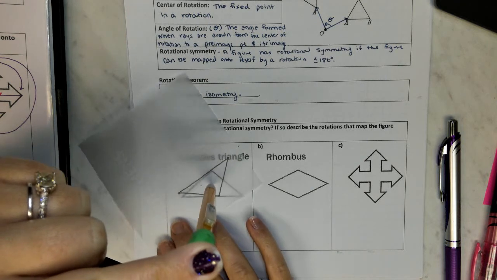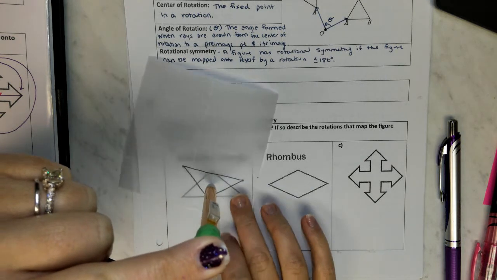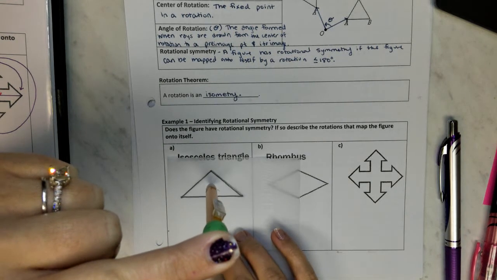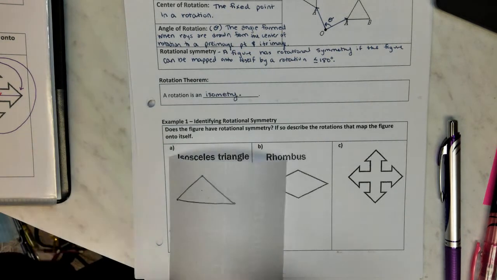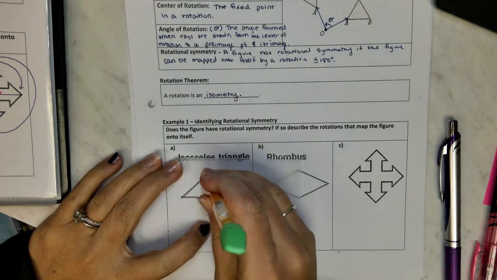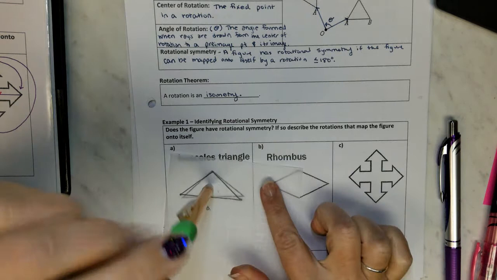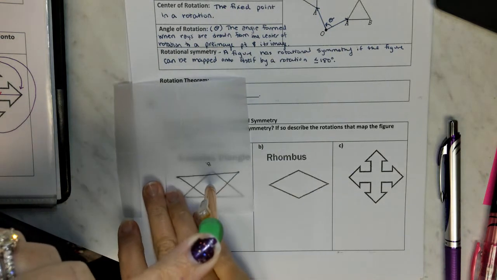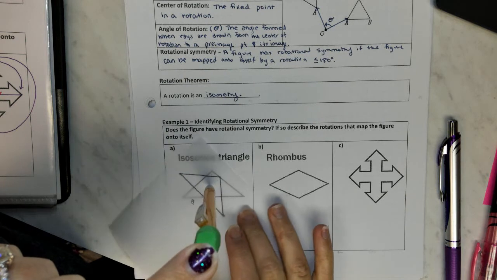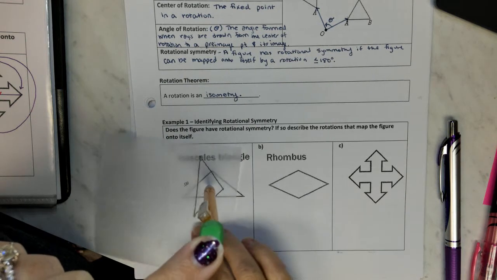And you can see, I can still see that shape and it doesn't line up until I get all the way around. You could even mark that's the B for bottom. When I mapped it, B is up here, that's a 180 degree turn, but nowhere in between there was I able to map it onto itself.